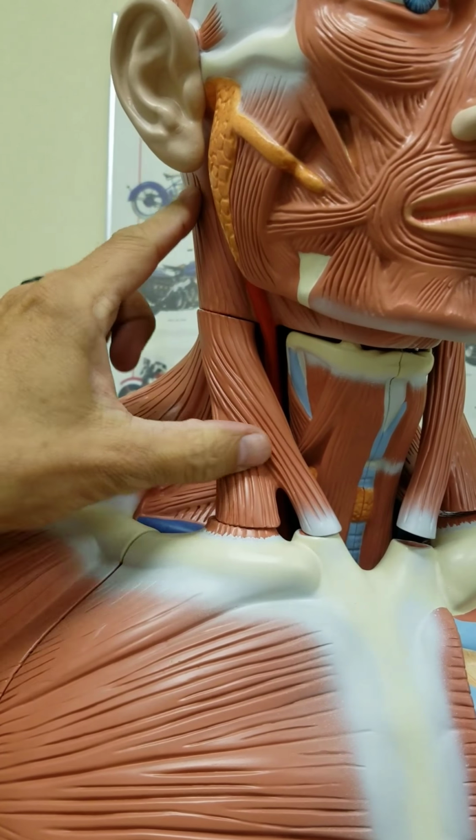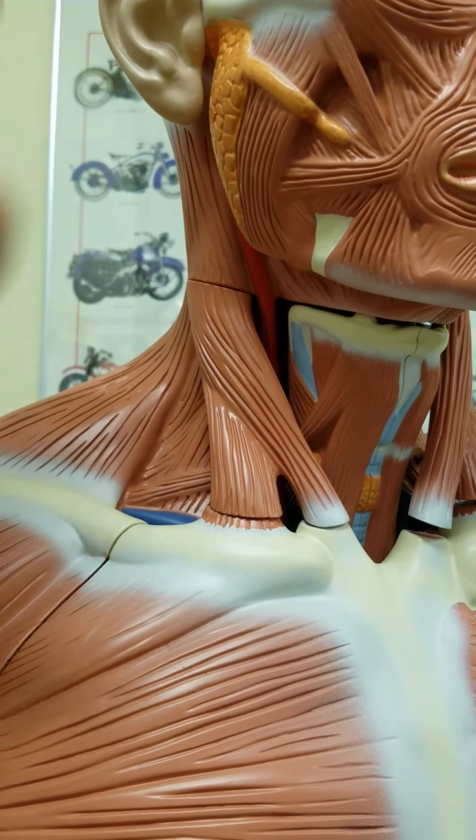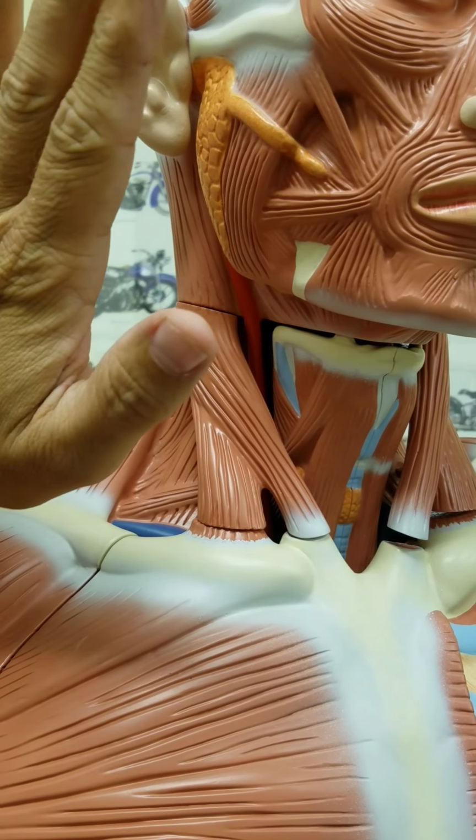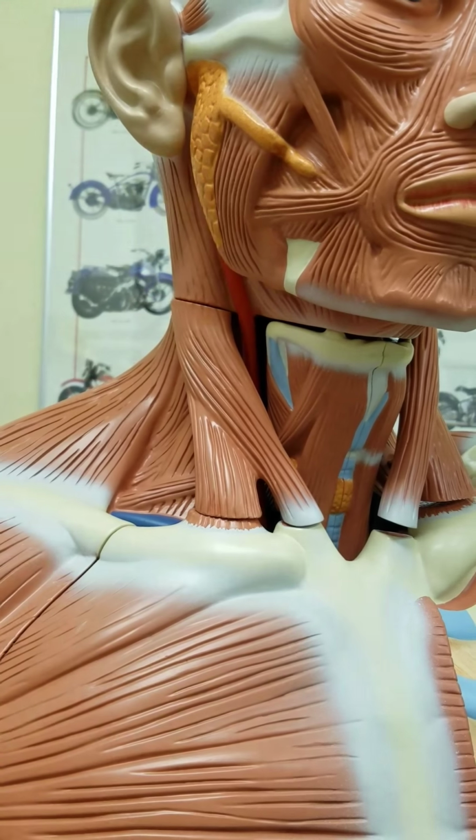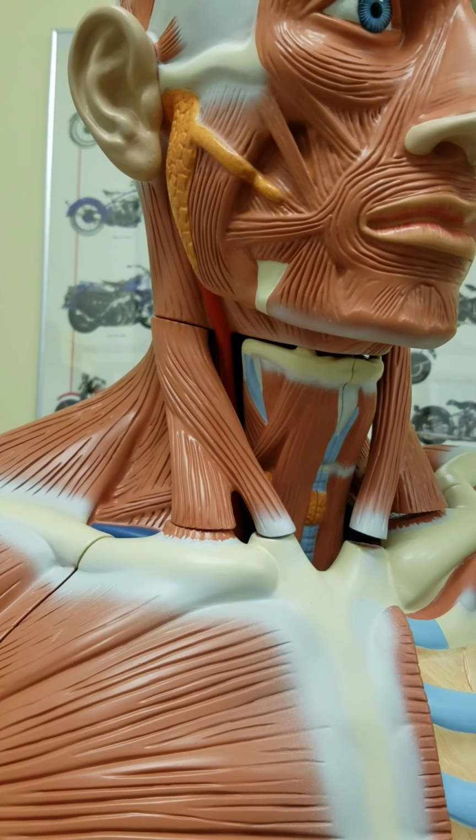If I only contract one of those sternocleidomastoids, it'll cause lateral flexion, and I'll turn my head to the opposite side. So if I contract this right one, you'll end up turning your head to the left, and you can feel that on yourself when you do it.